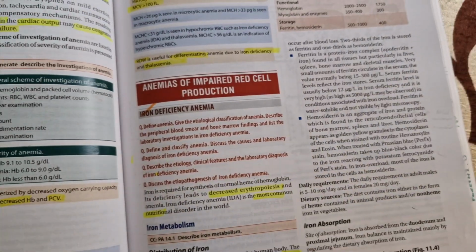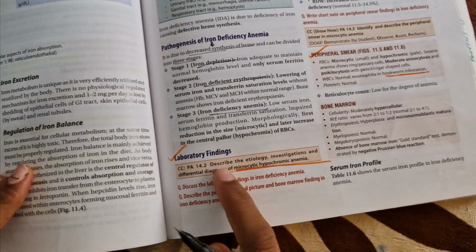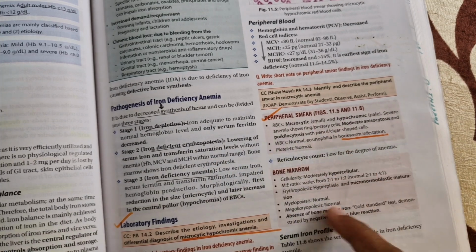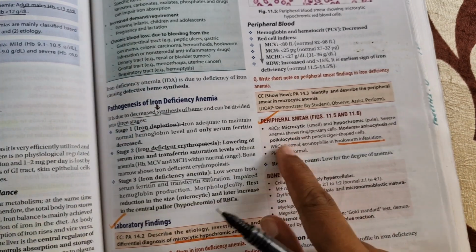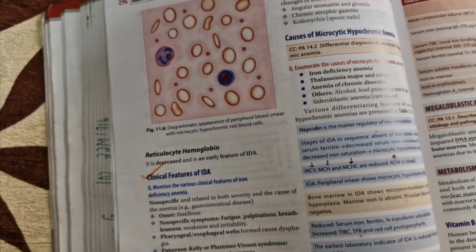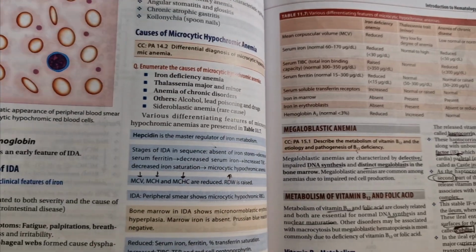And on the next page, in iron deficiency anemia, they'll ask laboratory findings. In laboratory findings, you have to write both peripheral smear and bone marrow examination. Mainly the peripheral smear is important because they have asked it separately again for a 3 mark question. And clinical features of iron deficiency anemia is important. These are the sub questions they usually ask you.